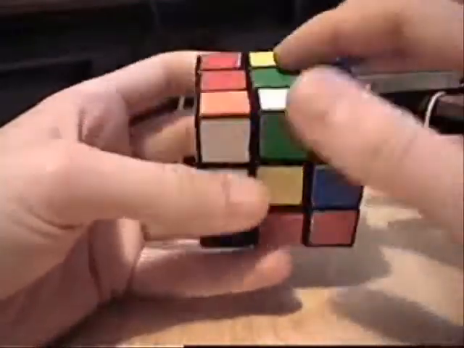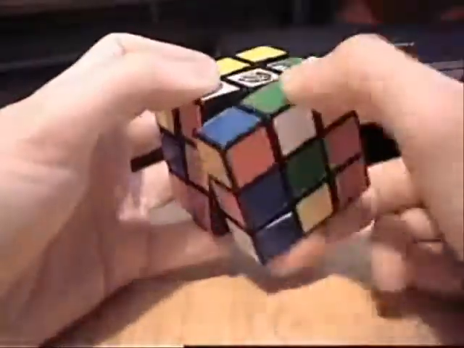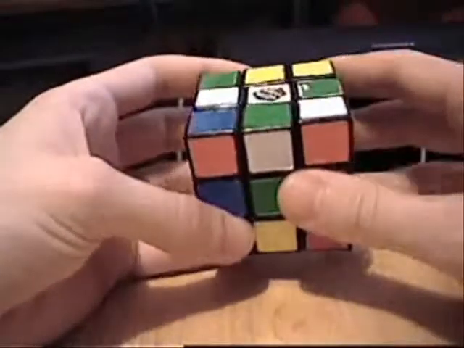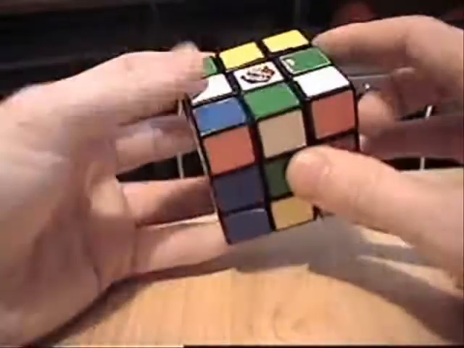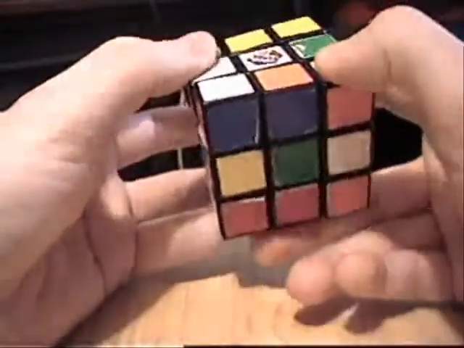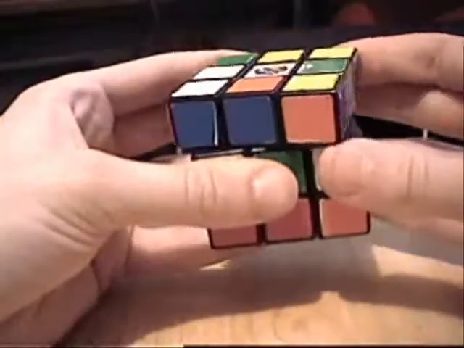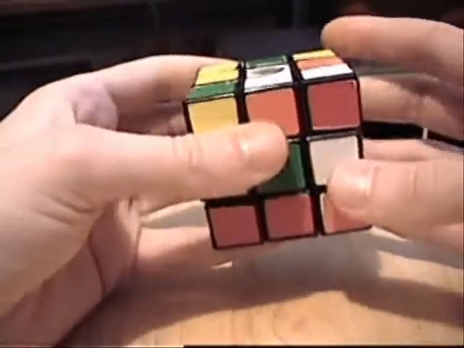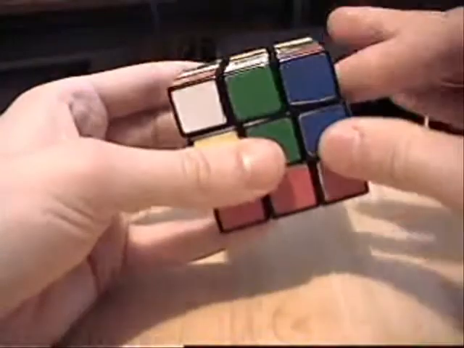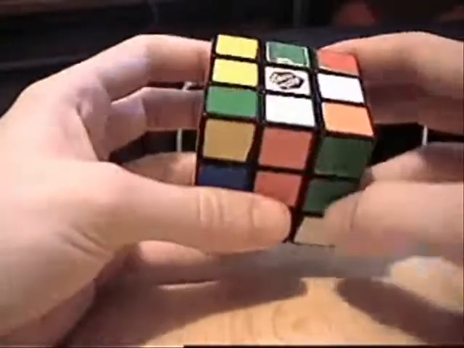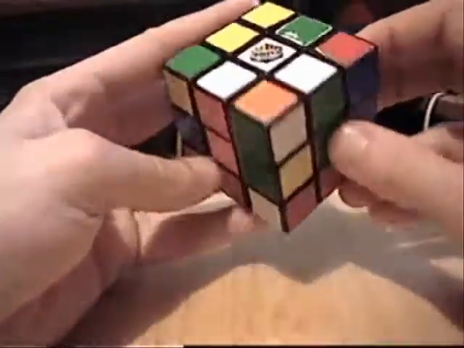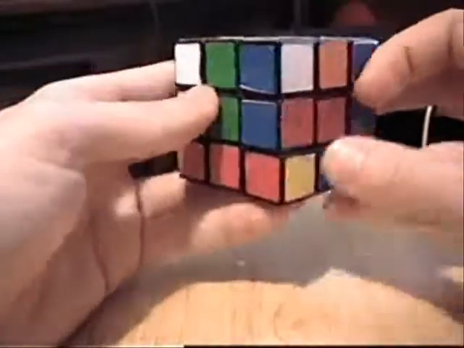See? Green, green. Flip it all the way around, and oh, look, this one's upside down as well. So we are going to do front, up invert, right, up. And that should bring it to its place.